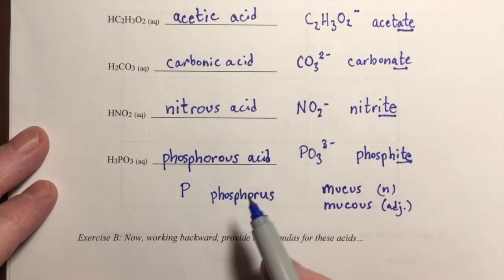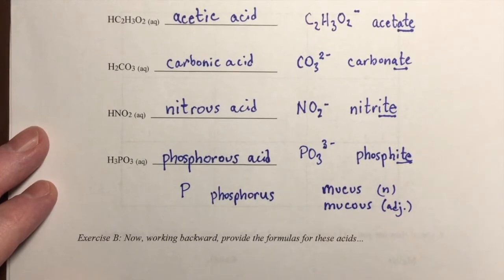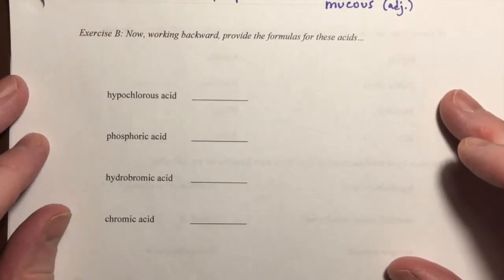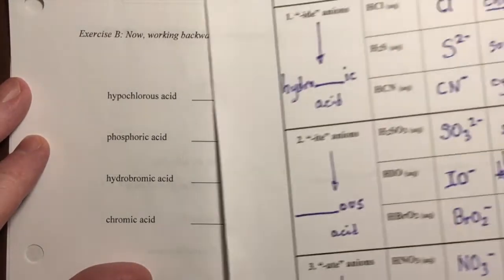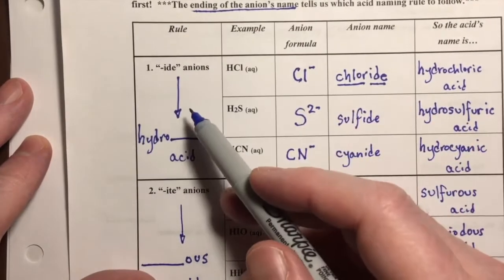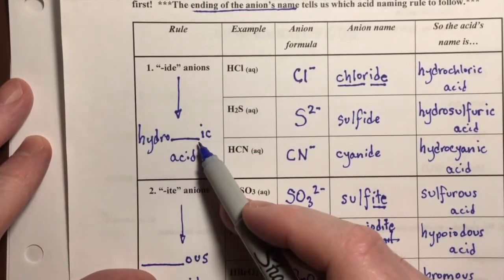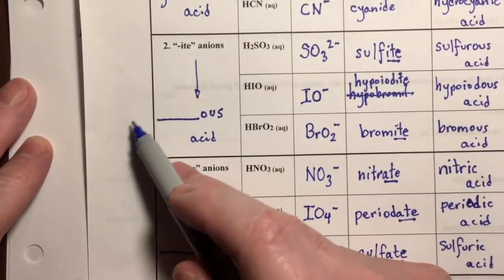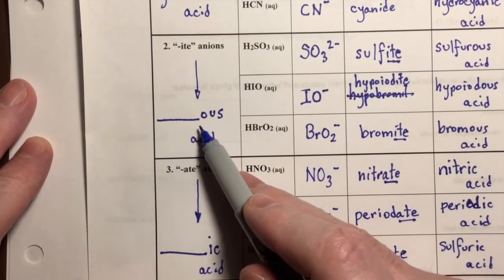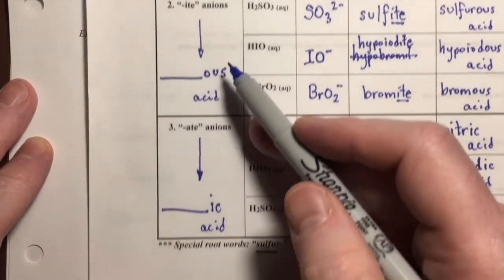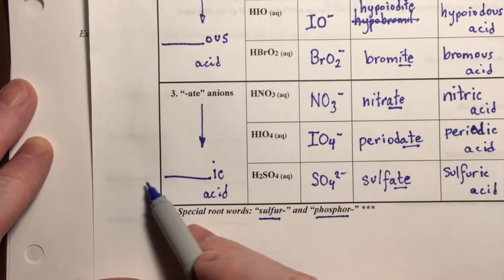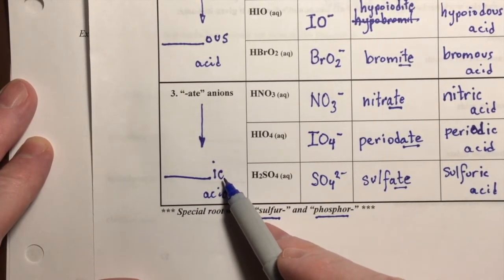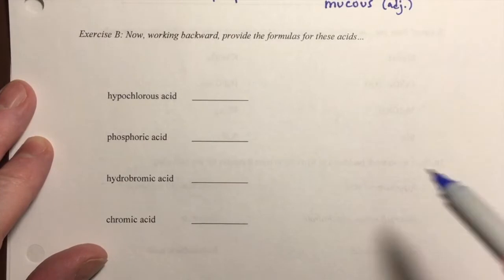Phosphorus acid. Phosphorus element. Continuing on to exercise B, now we're being asked to work backward. So we have to keep in mind our 3 rules. Rule number 1, we have a hydro prefix with a root word and an IC ending. Rule number 2, we have no hydro prefix. We just begin with the root word and an OUS ending. And rule 3, again, we have no hydro prefix. We just have the anion's root word and an IC ending. So let's take a look and see what we have.